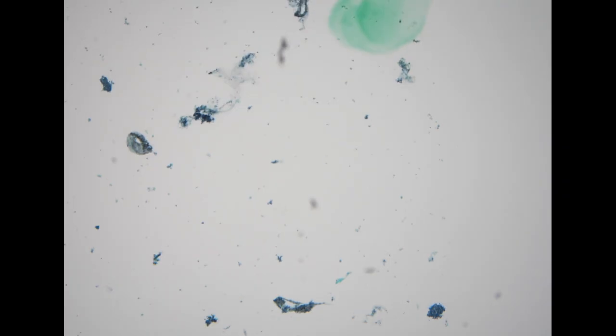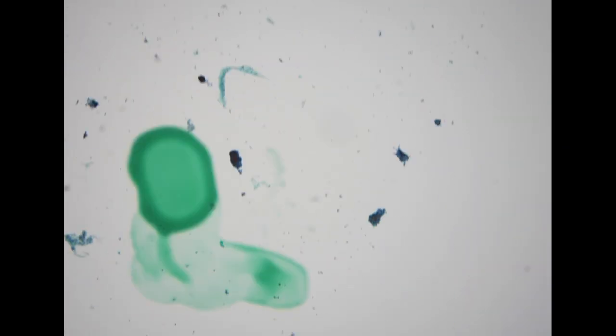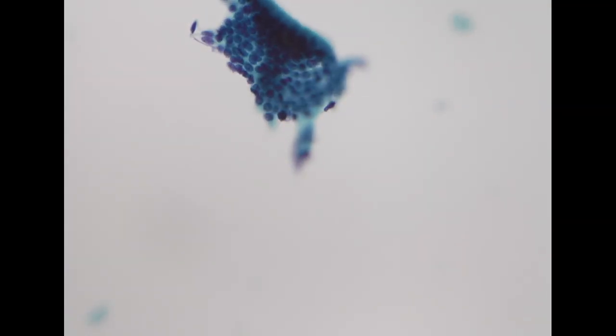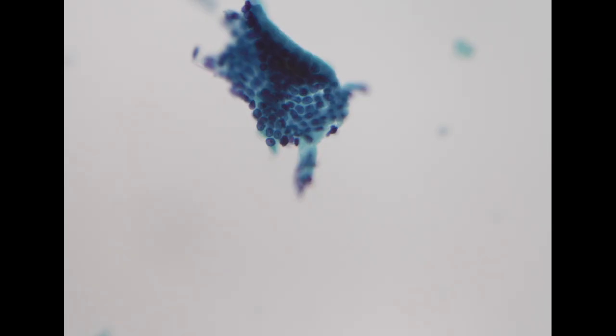So let's move to the FNA specimen. This is the EUS-guided FNA. We're starting to perform liquid-based cytology on this type of specimen. Here you can see more like benign ductal cells with a beautiful luminal border.